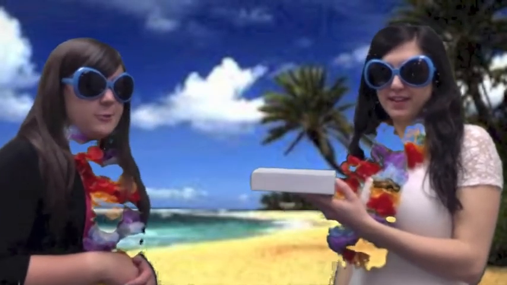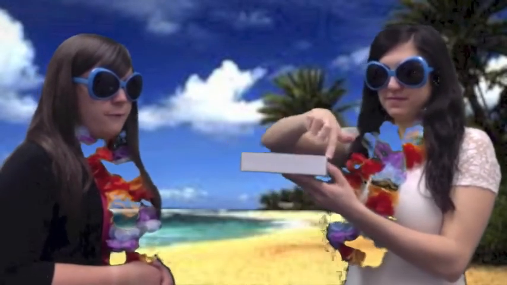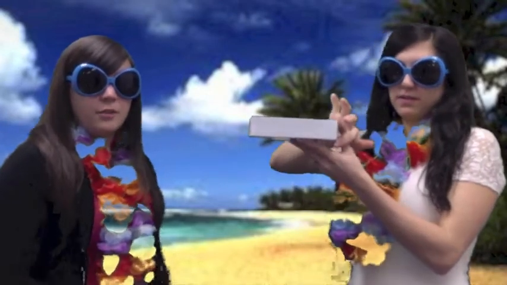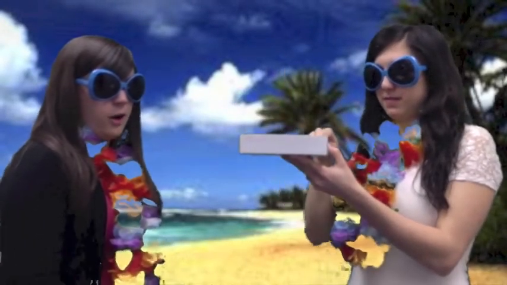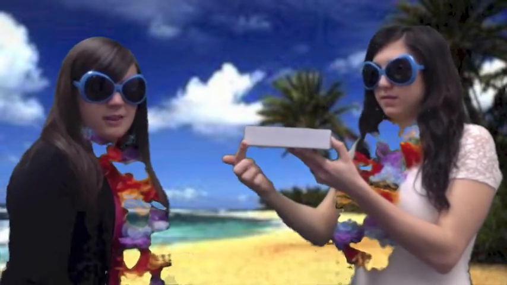Start at the top and go to the bottom so you don't lose count. Alright, so for the faces, 1, 2, 3, 4, 5, 6. You should have 6 faces. Edges, 1, 2, 3, 4, 5, 6, 7, 8, 9, 10, 11, 12. So you should have 12 edges. And the vertices, remember those are the corners. 1, 2, 3, 4, 5, 6, 7, 8. So you should have 8 vertices.